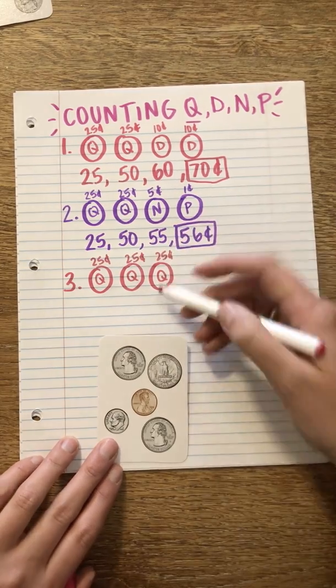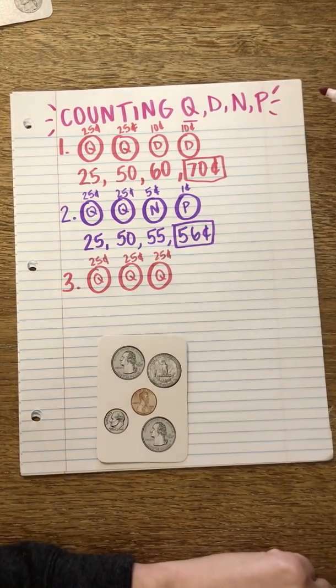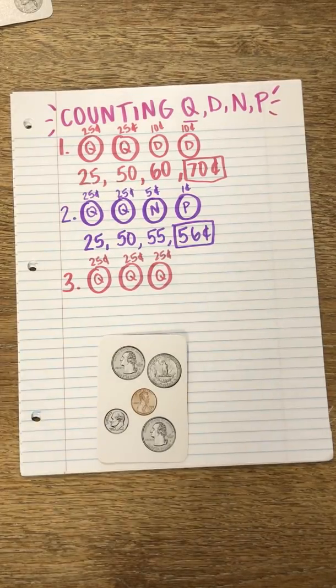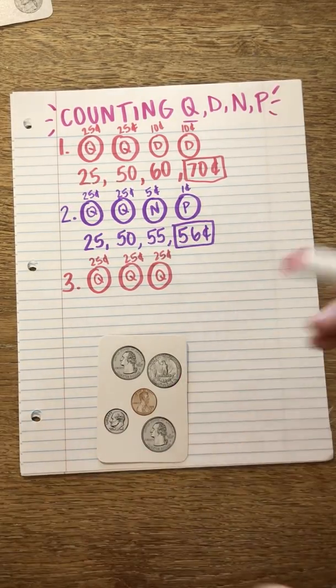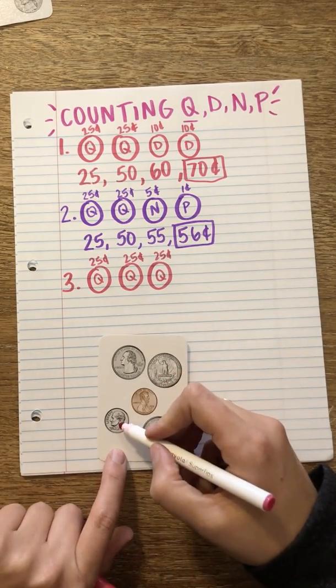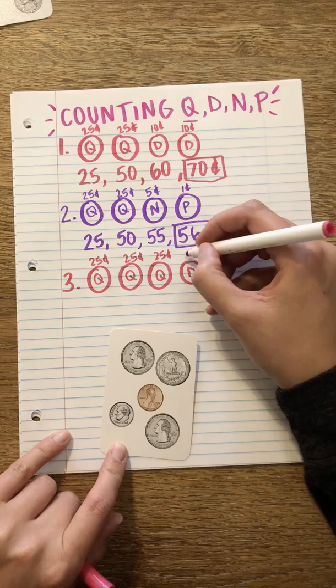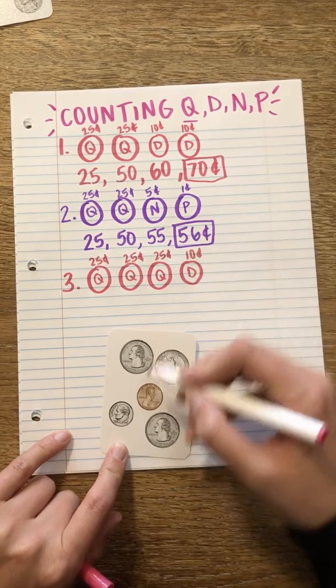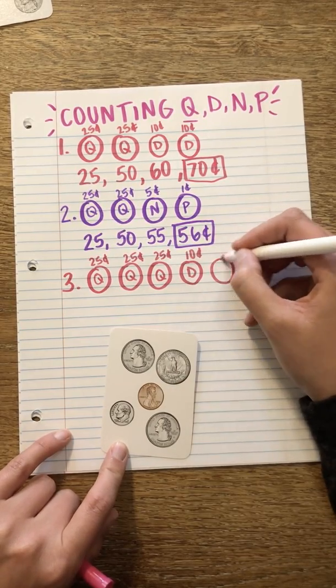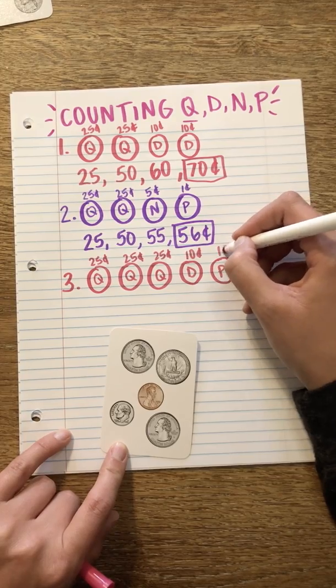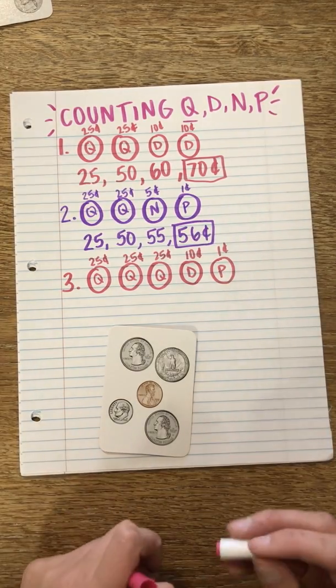So remember, above all of these, I'm just writing the value of the coin. That's just to help my brain when I'm skip counting to be able to see that a little bit better, okay? And then I also have a dime that I need to add on there. So I'm going to draw 1 dime with the D, 10 cents, and my 1 penny. Circle, P, 1 cent.